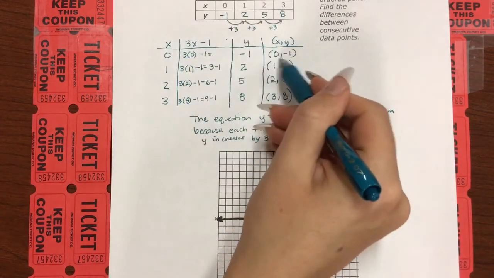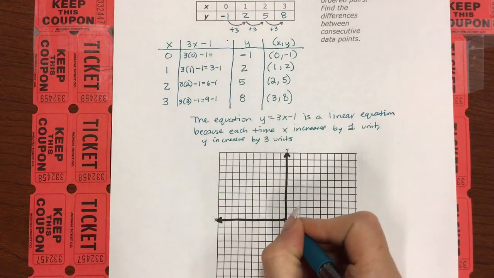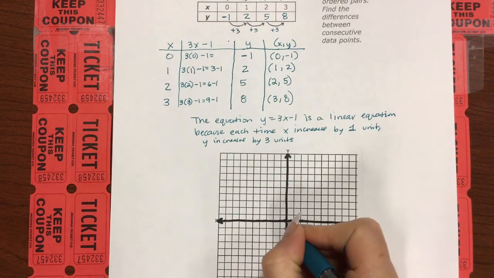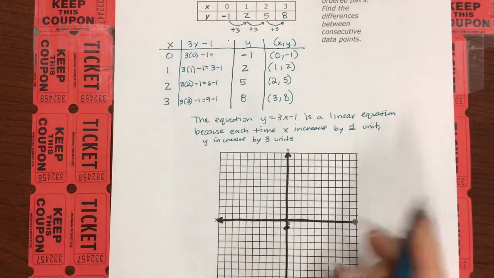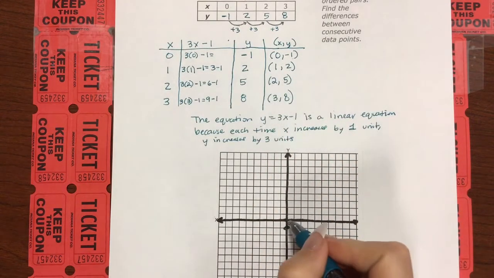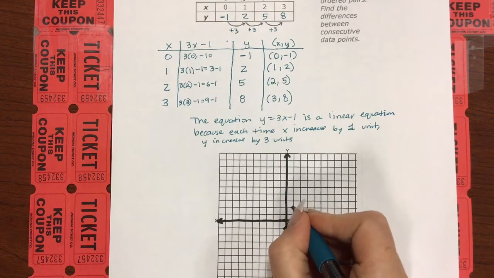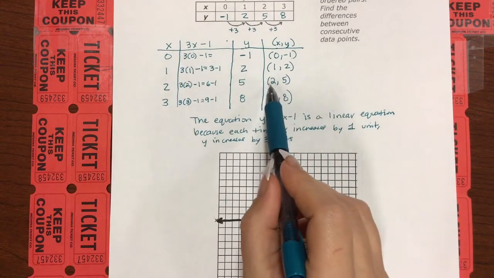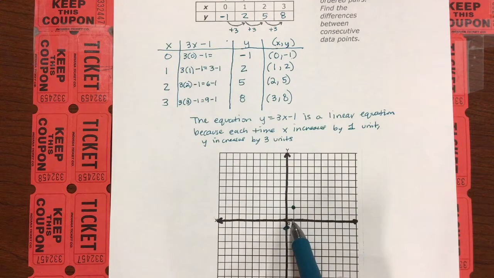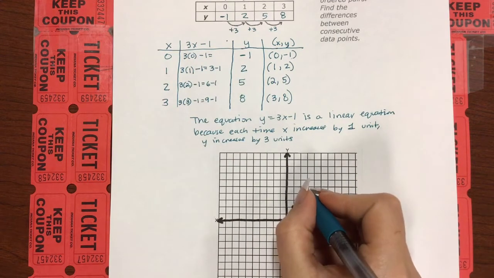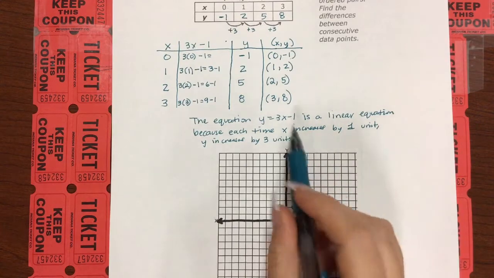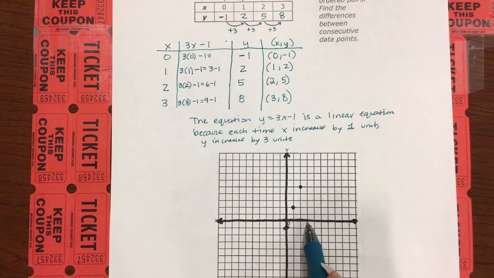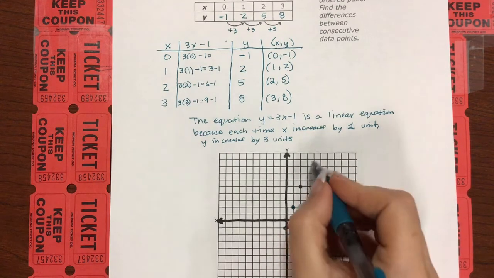So our first point was (0, -1). So 0, this is the x part, -1 would be down here. (0, -1). The next one is (1, 2). So x is 1 and up 2 right here. And then it is (2, 5). So over 2, 1, 2, and up 5: 1, 2, 3, 4, 5. Right there. And then lastly, (3, 8). So over 1, 2, 3, and up 8: 1, 2, 3, 4, 5, 6, 7, 8. Right there.